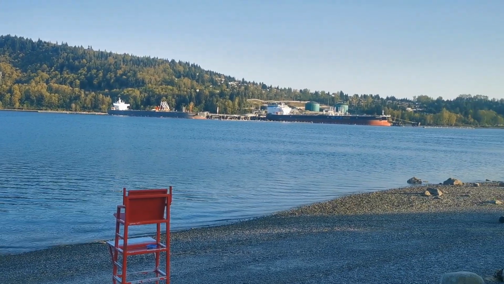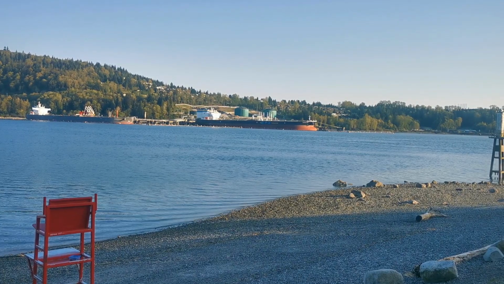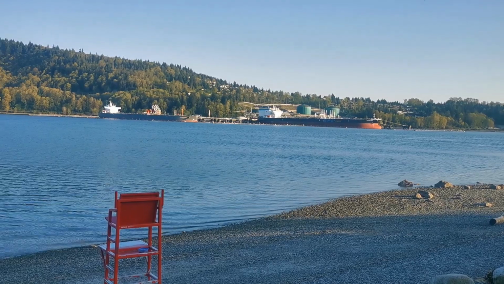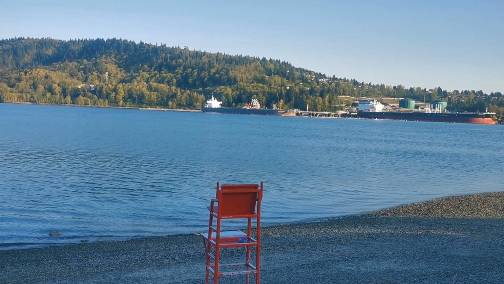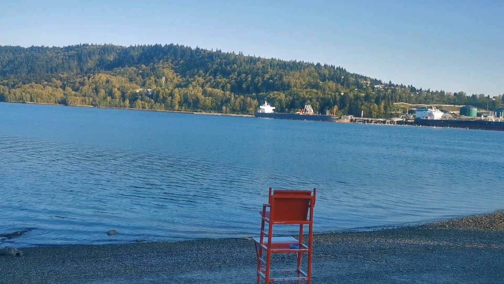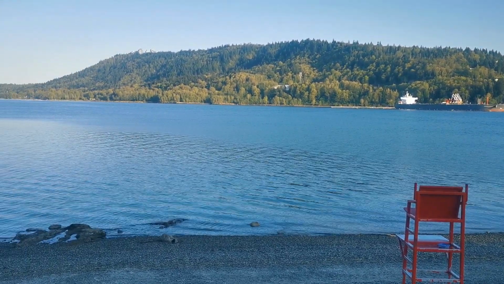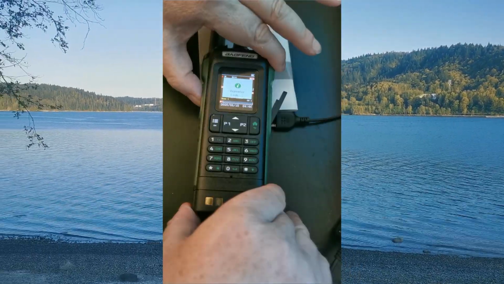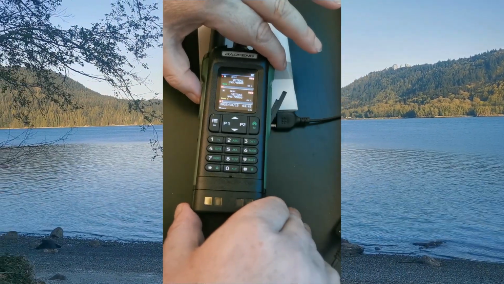Now the problem that was confusing me now is that I could see that the DM32 is connecting to the parrot, because the DMR radio has to establish a connection to the repeater in order for you to talk. So if you don't have a valid connection, it'll just beep at you, and it'll say unable to connect. And it was actually connected.